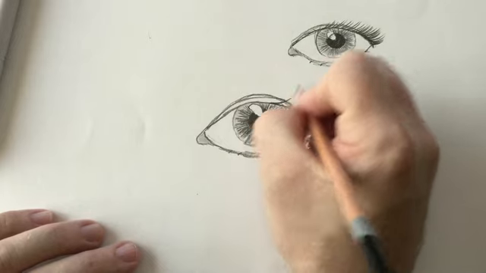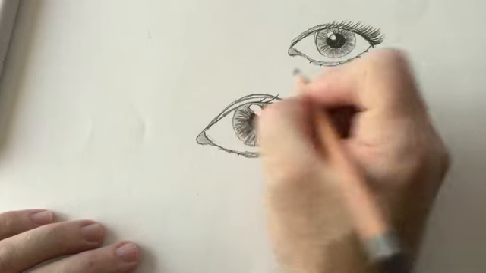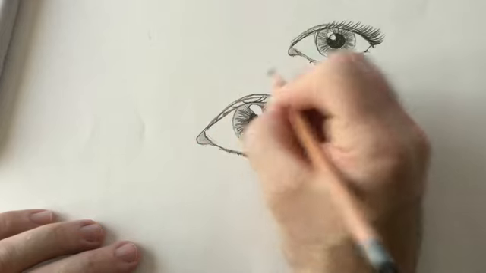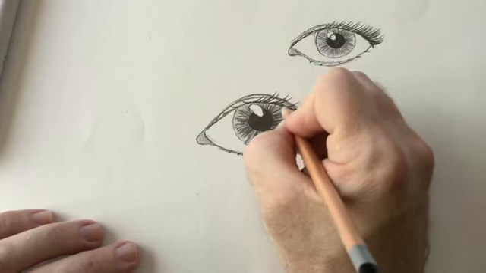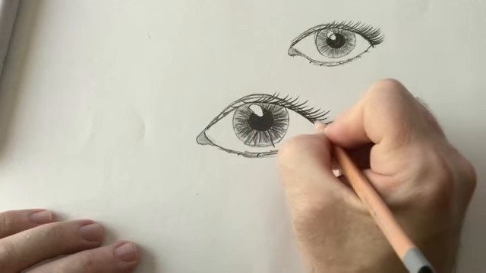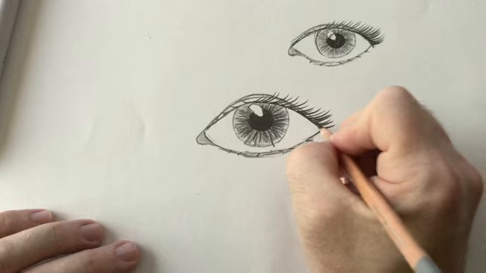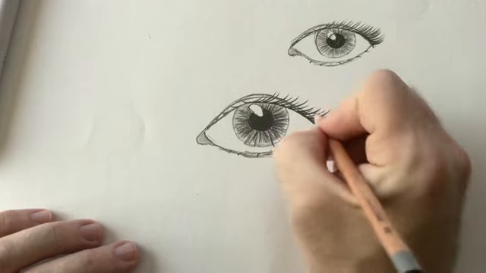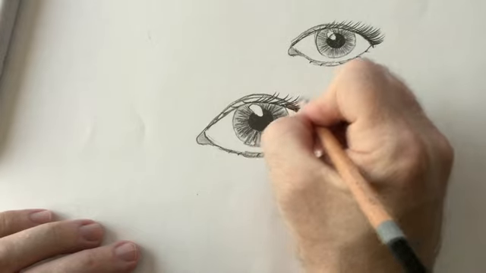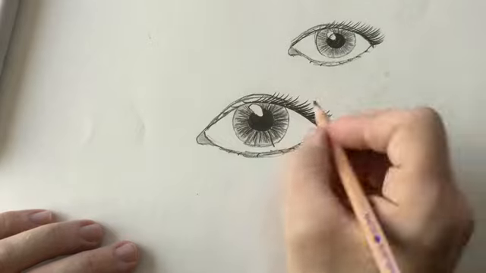And that is one of the toughest things for young artists to do, is curl out those eyelashes. But you can make as many eyelashes as you want, and you can overlap them as much as you want. And this really helps to create a nice look to an eye.